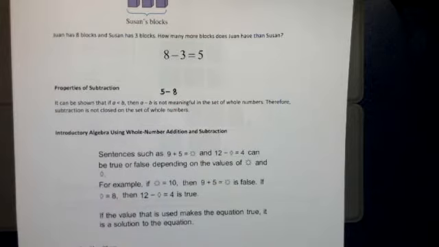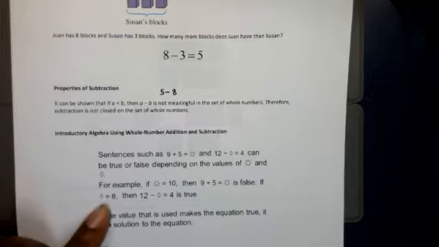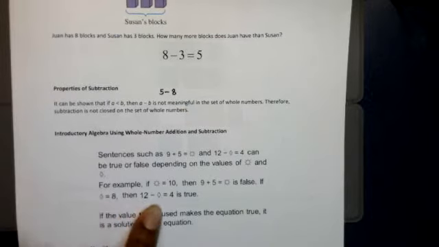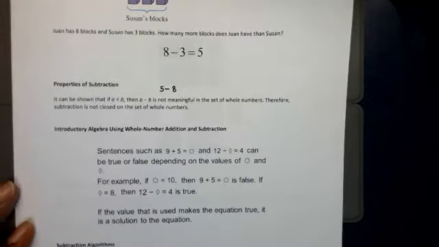For example, if the sun equals 10, then 9 plus 5 equals that sun, which is 10, it's going to be false. If the diamond is equal to 8, then 12 minus 8 would be 4. That would be true. So if the value that is used makes the equation true, that means it is a solution to the equation.